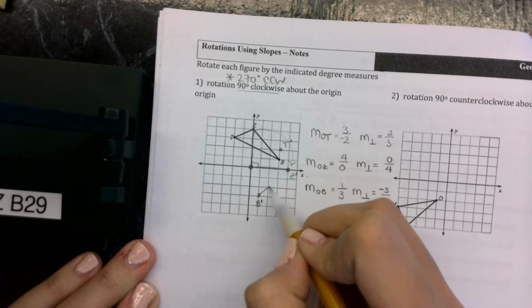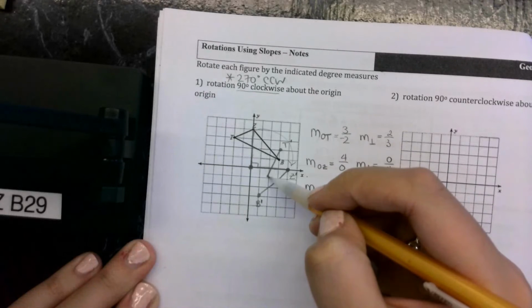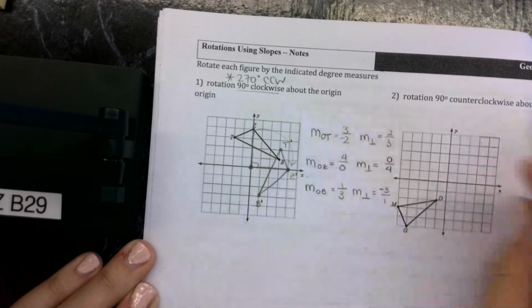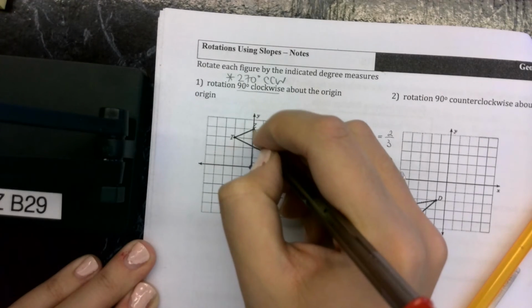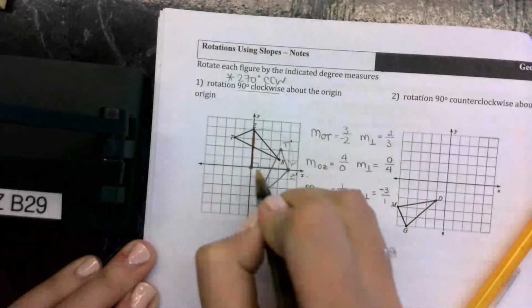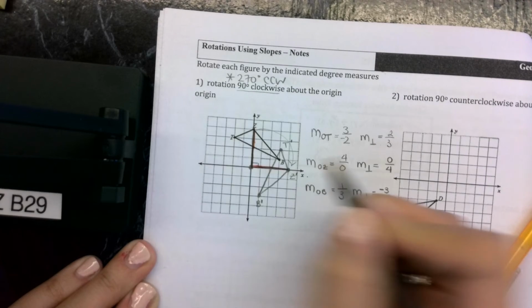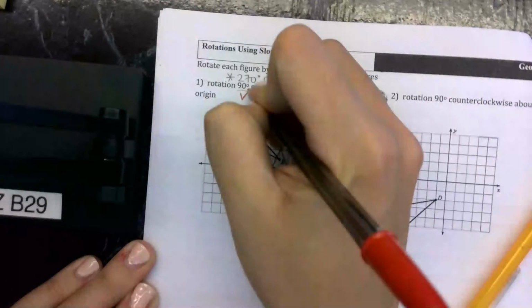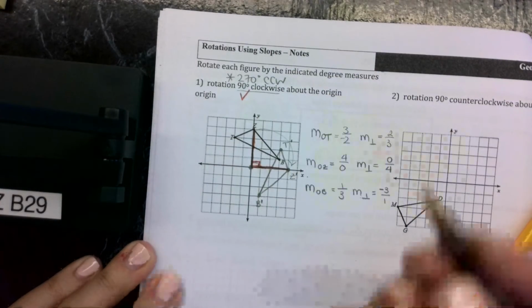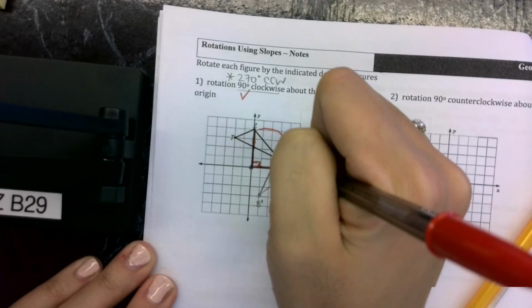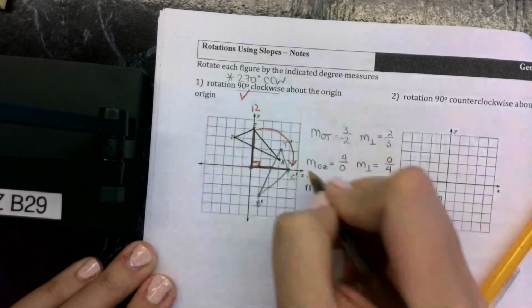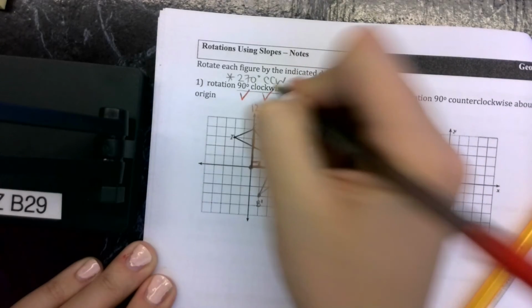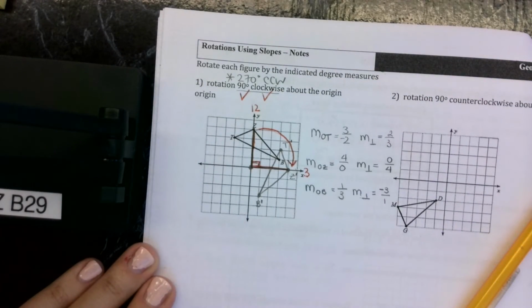And now I can connect my points. And again, we can see that connection with point Z. Z was on the y-axis, now it's on the x-axis. That's a 90-degree rotation. That works out. And I'm traveling clockwise, right? I'm going from 12 to 3. I'm traveling clockwise. That checks out as well.